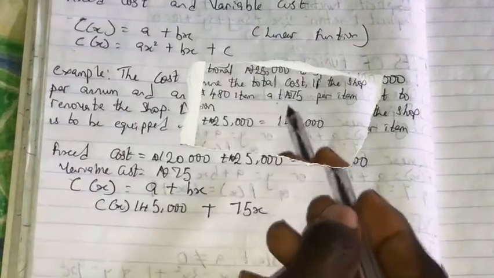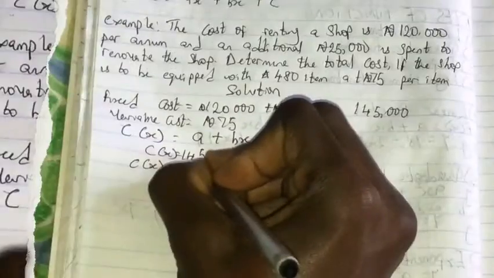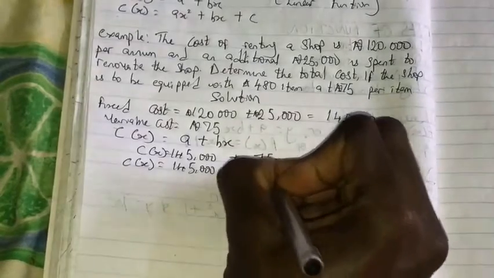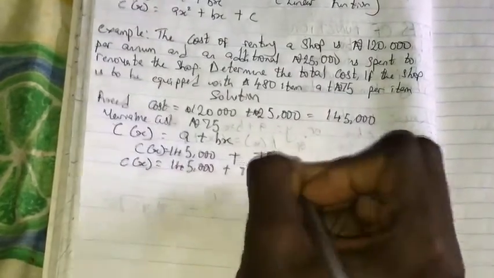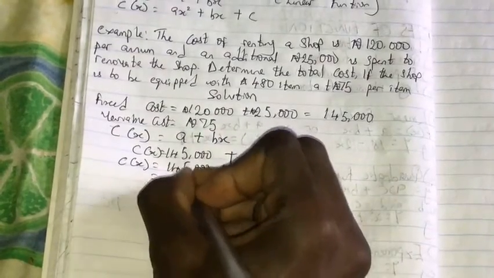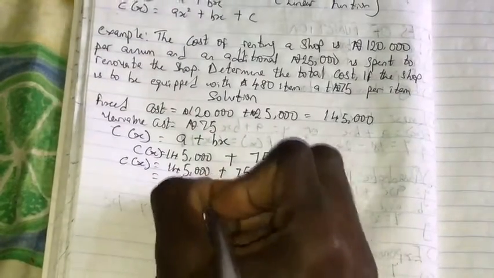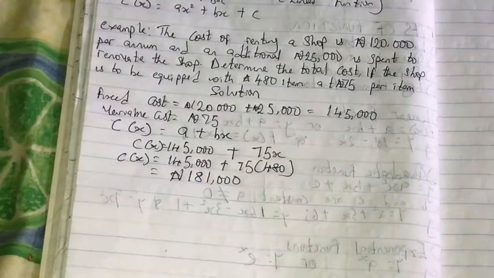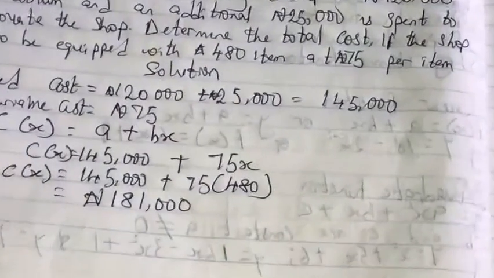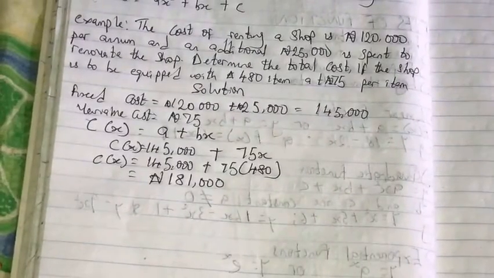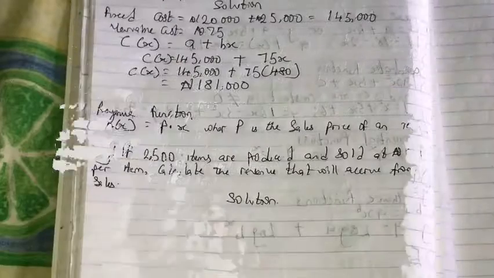Total cost is 145,000 plus 75 times 480. Therefore, if you multiply this, our total cost is 181,000 naira. That's our total cost.